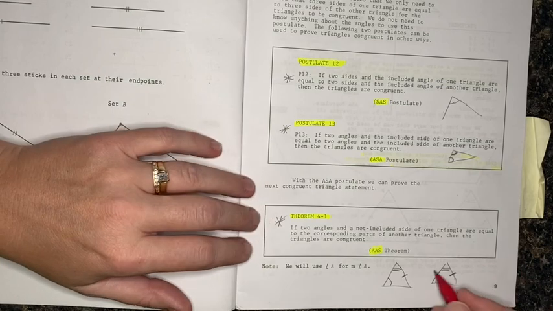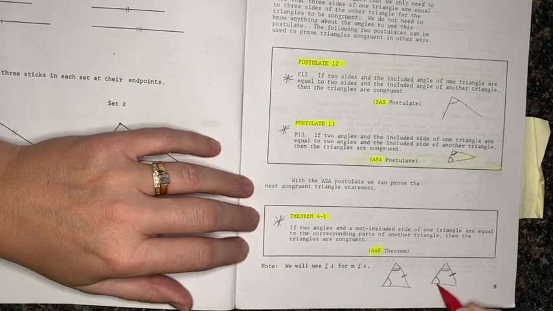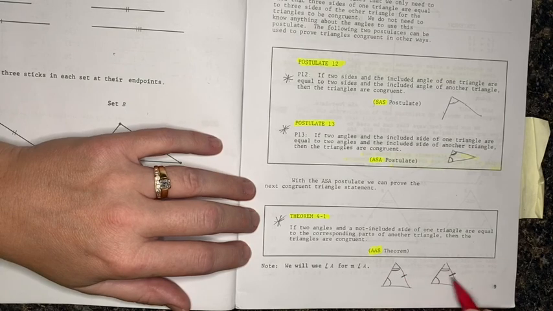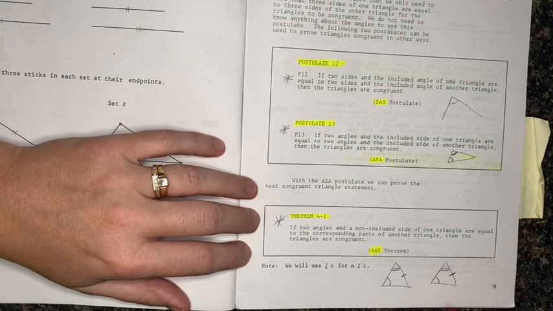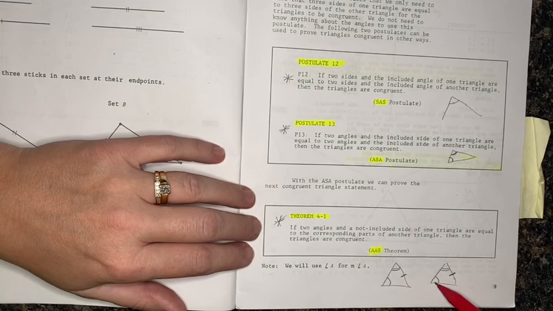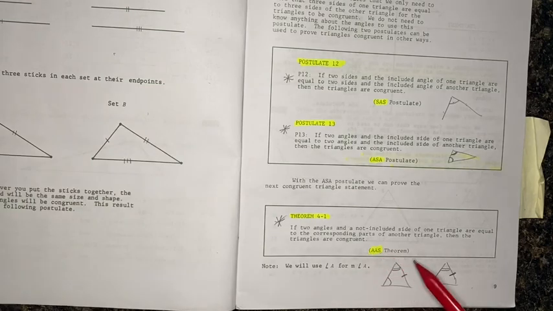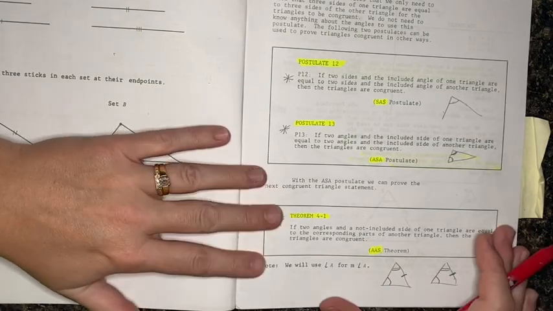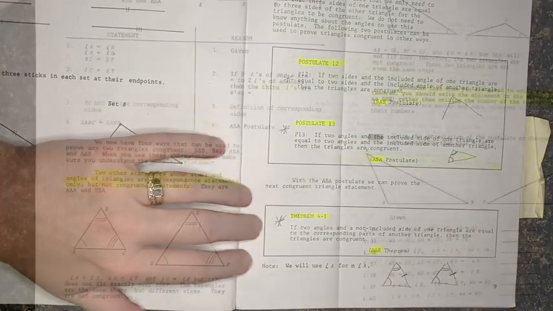But if we can prove that the two angles of a triangle match two angles of another triangle and this non-included side, then we have angle, angle, side. Okay, again, as we're walking around, angle, angle, side. AAS, angle, angle, side. All right, that's theorem 4.1.